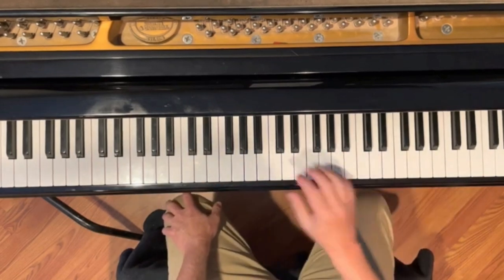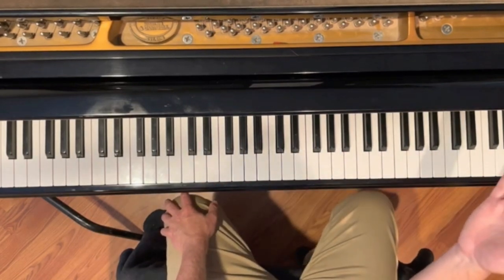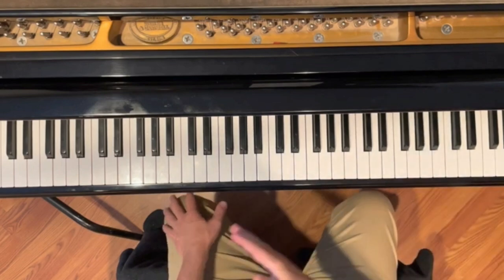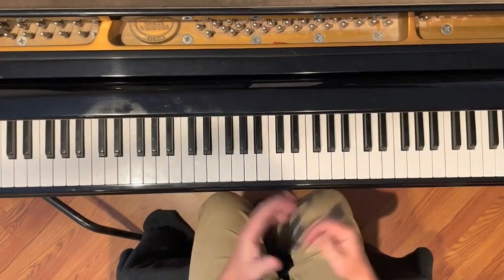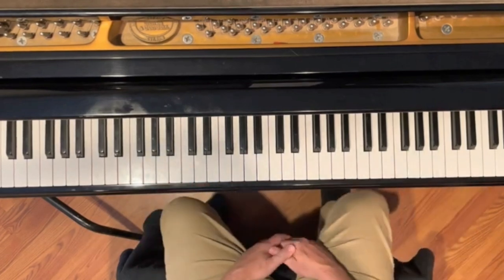And what makes them a sharp is that they're higher than the note that you just played. What makes them flats would be if they're lower than the notes that you just played. And often they can be the same. I know it sounds confusing, but it's really simple, right?